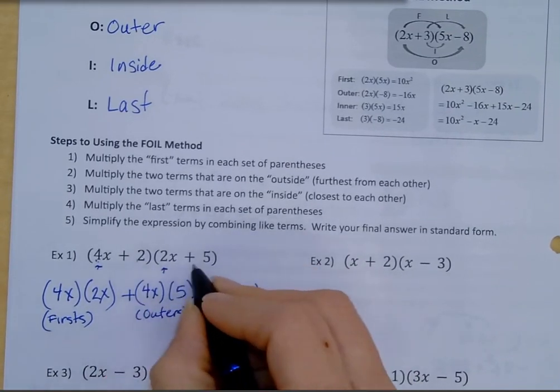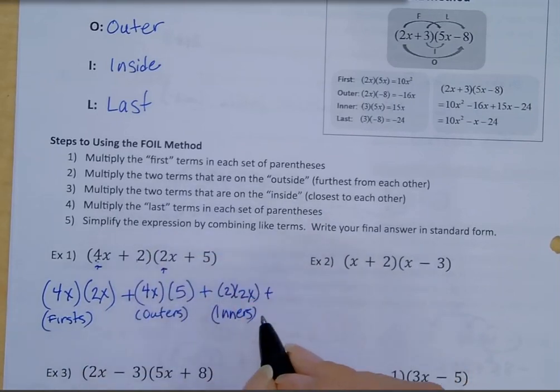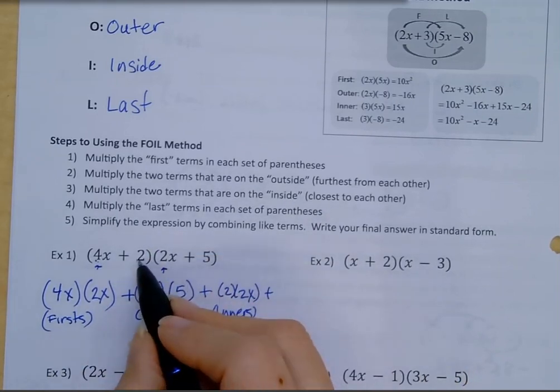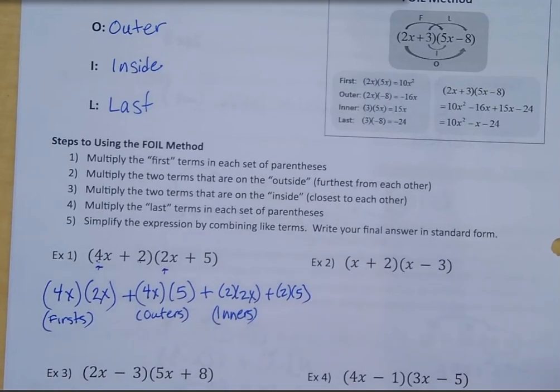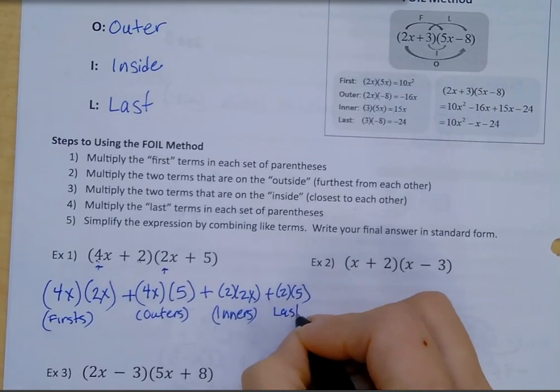And then my lasts are going to be the last terms from each binomial. So I have a 2 and I have a 5. So it's 2 times 5. That is the only time you're ever going to see me write it all out like that.